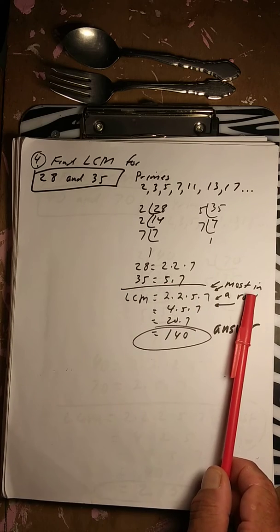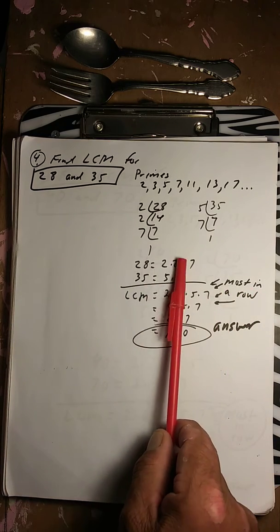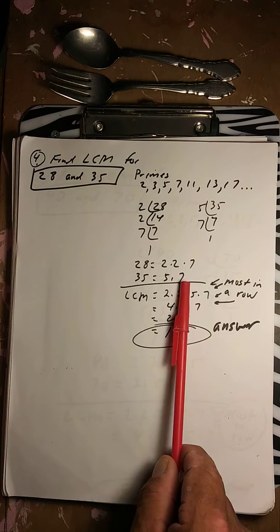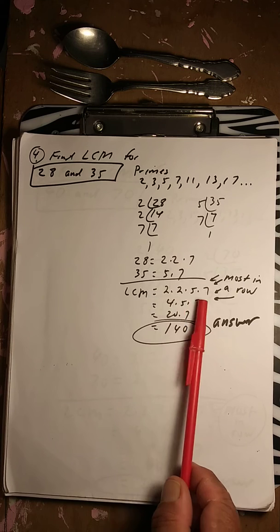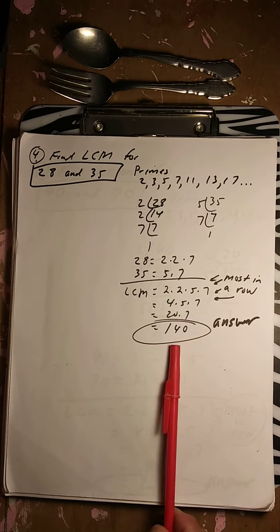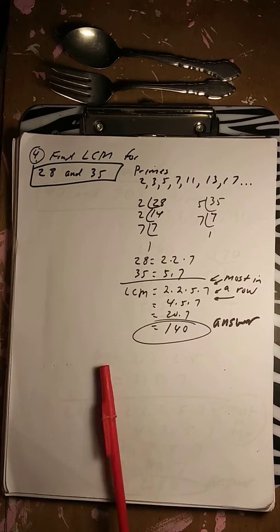So most in a row, we have 2, 2. Put them down. 5, put it down. And then 7 there and 7 there, put it down once. So all these numbers together is going to be 4 times, bring this down, 20 times that is 140. So 140 is the lowest common multiple of this, or LCM.